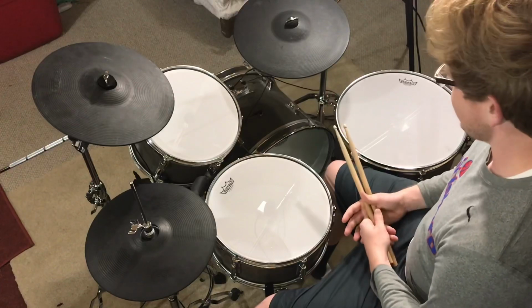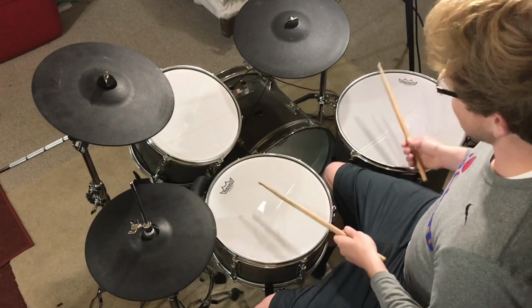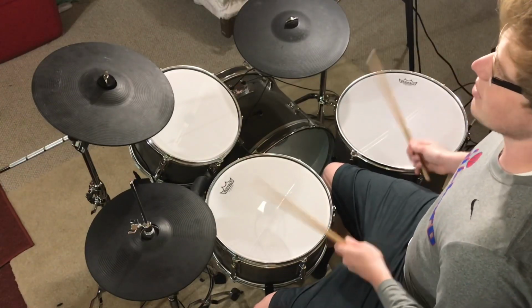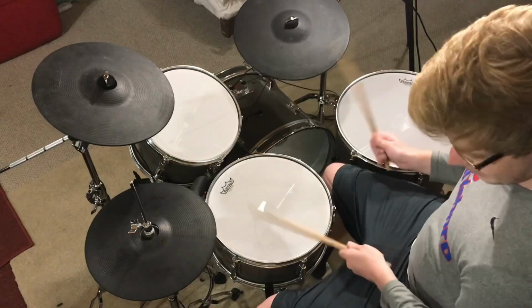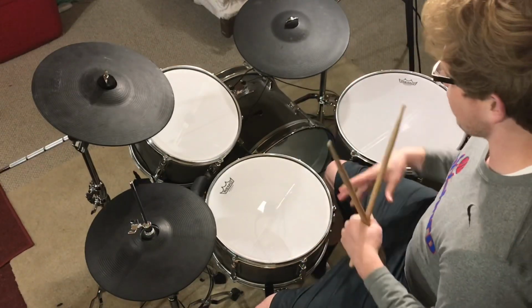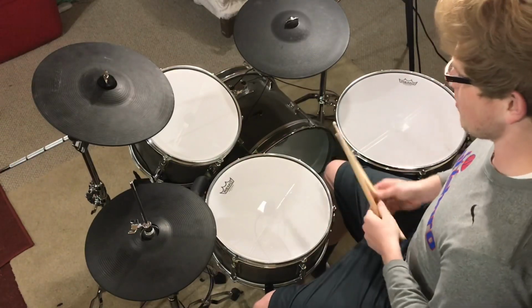So what we're going to do here at the end is take the idea of just playing eighth notes and then changing those to 16th notes, and then maybe adding a cymbal. So we're just going to take all these different ideas and add them into one. Let's go ahead, plug this up.